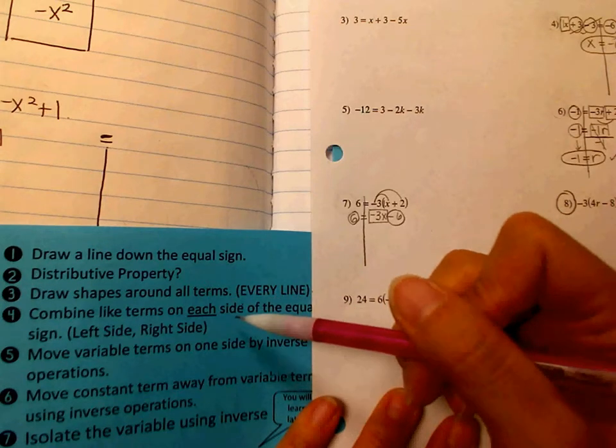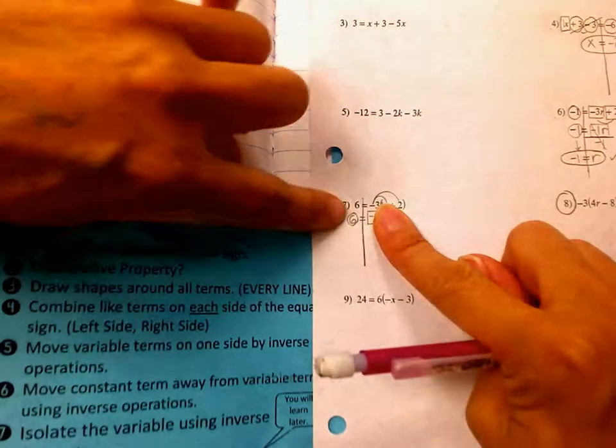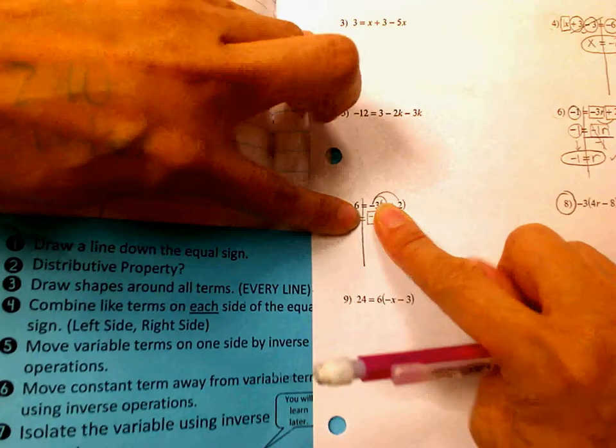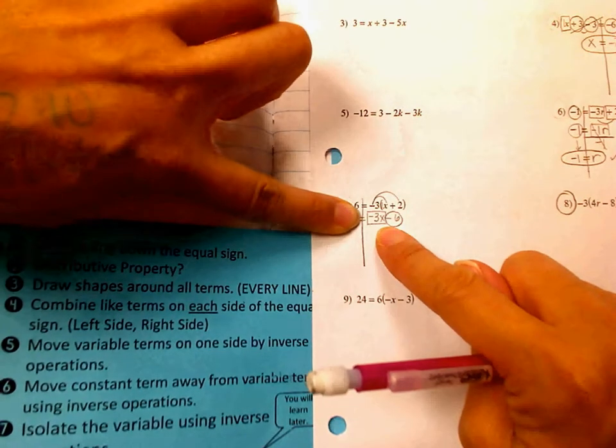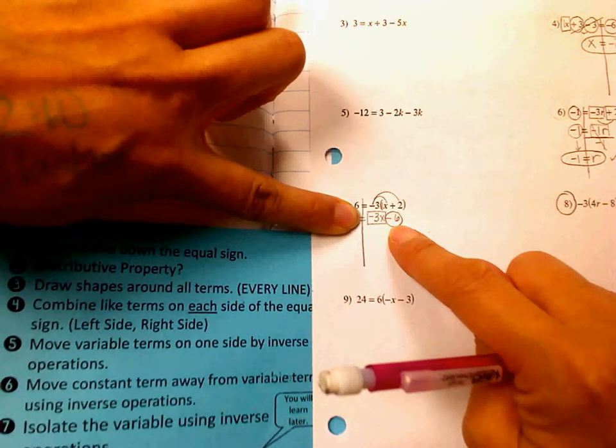Combine like terms on each side. Okay, so let's look at the left side. Here, there's only one term. There's nothing to combine. So we're done with the left side. Let's look on the right side. Here on the right side, these are unlike terms. I can't combine them. So really, I'm going to skip step 4.